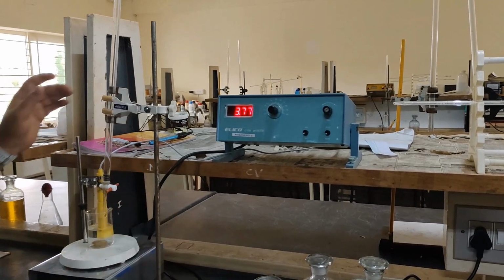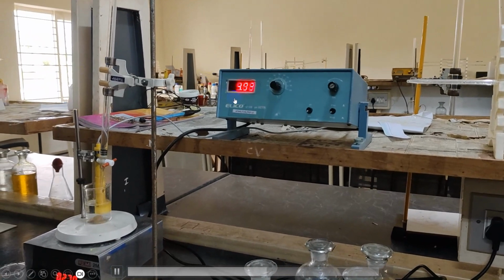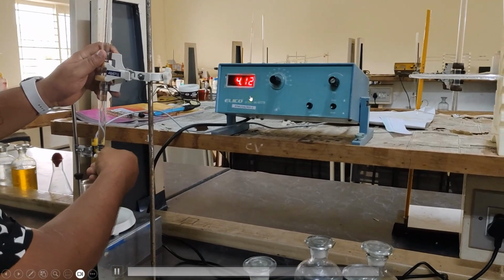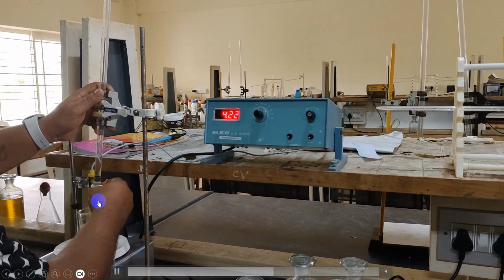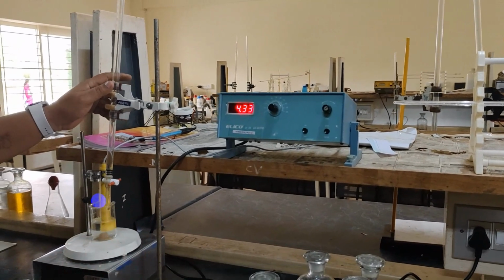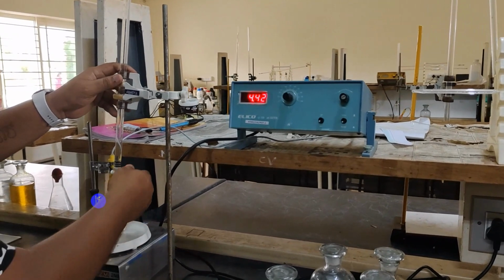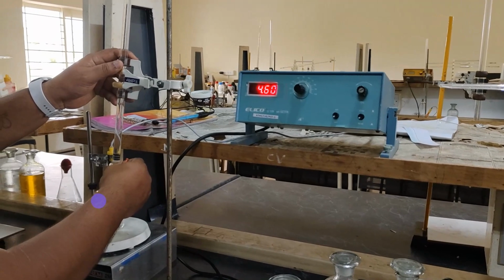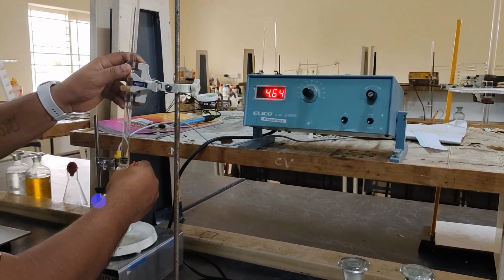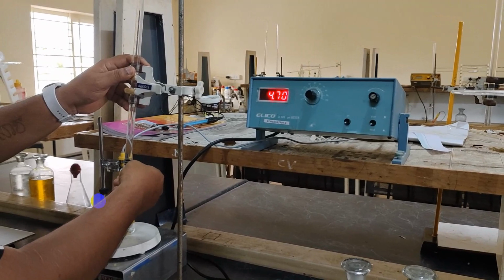For every addition of 0.5 ml, you have to note down the change in the pH. Now, the weak acid inside is reacting with sodium hydroxide to give a salt and water. For example, if you have acetic acid in the medium, acetic acid reacts with sodium hydroxide to provide sodium acetate as the salt and water.